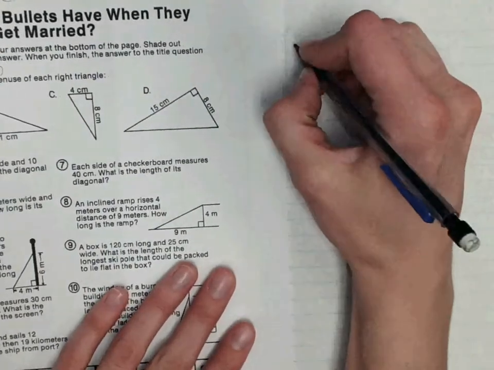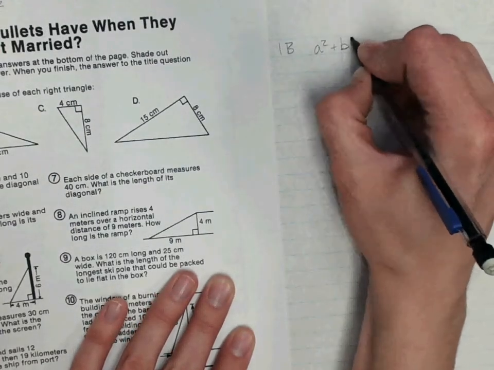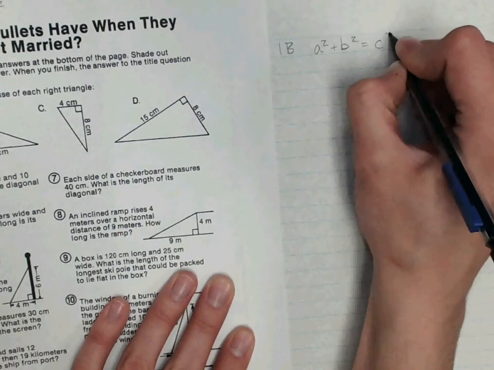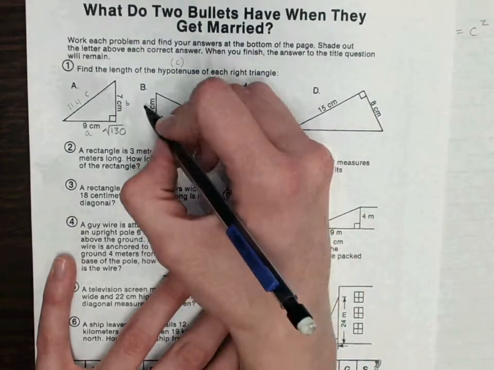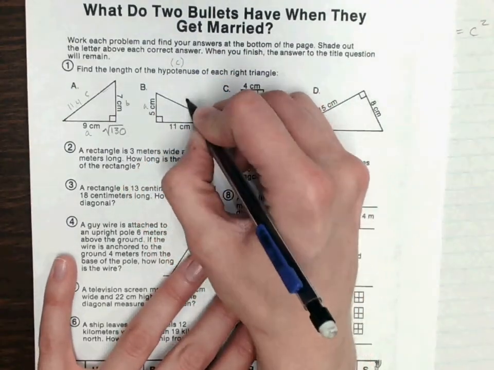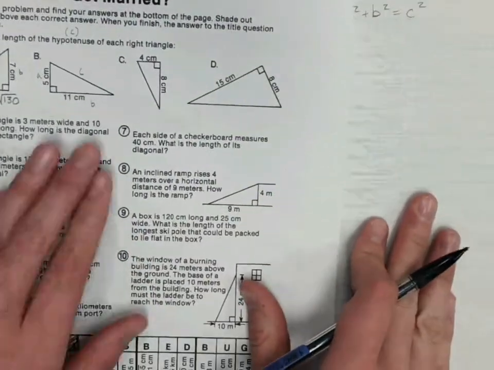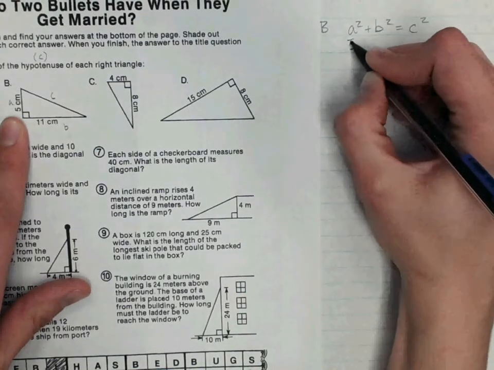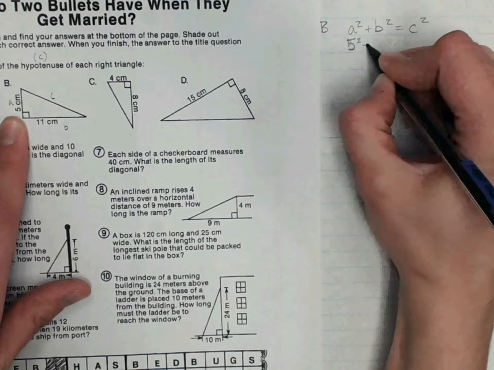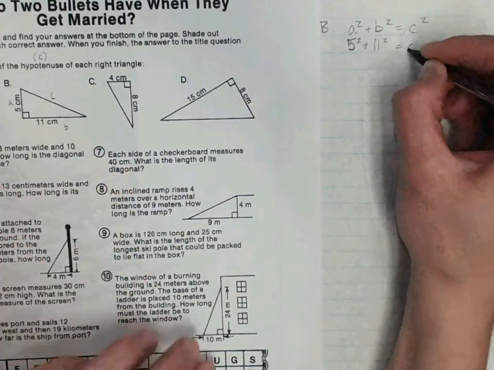So on problem 1B, we still need to do the Pythagorean theorem. A squared plus B squared equals C squared. So last time we did A on the bottom and B for this side one, so we'll switch it up. A, B, and C is the hypotenuse, not touching that corner. So my A is 5. So we have 5 squared plus 11 squared equals C squared.